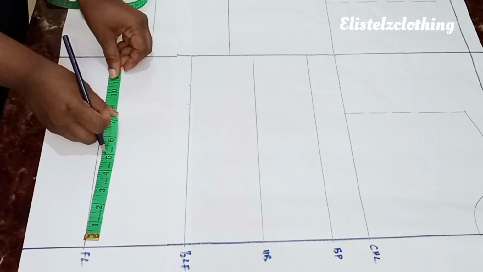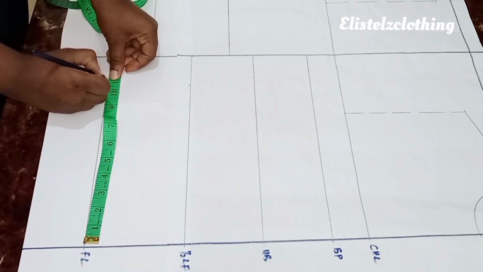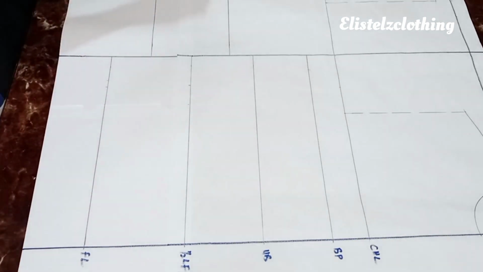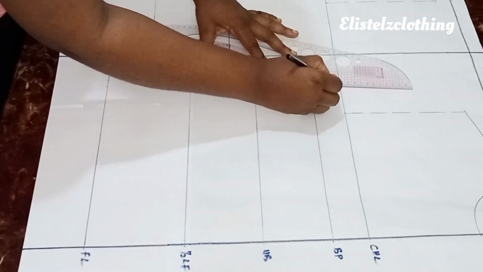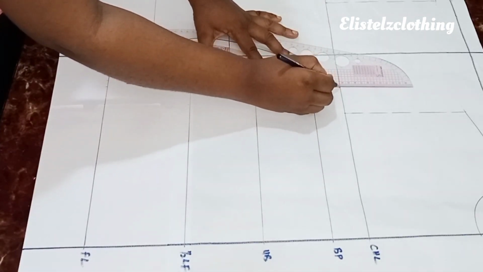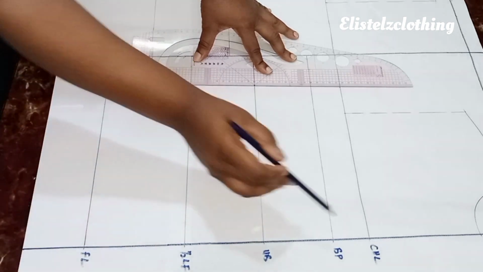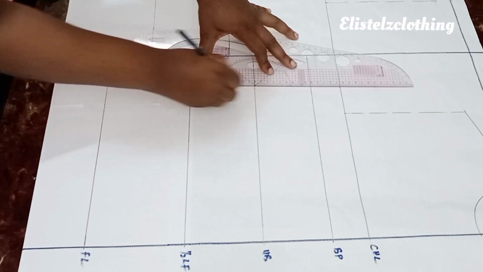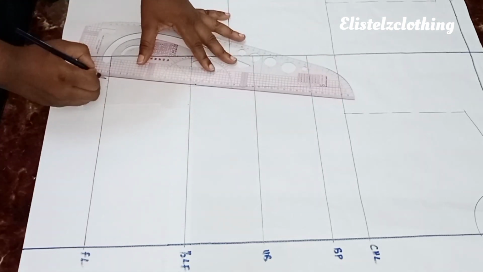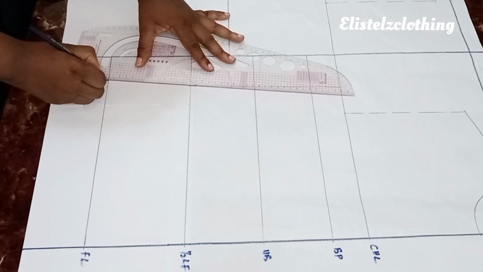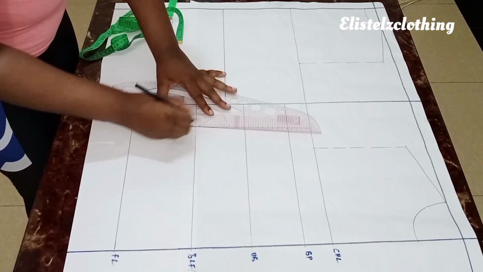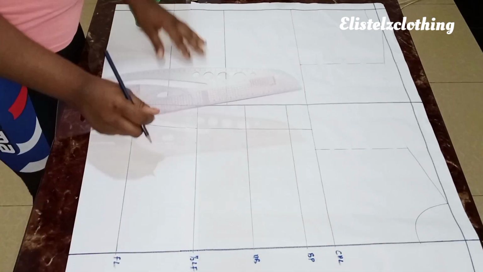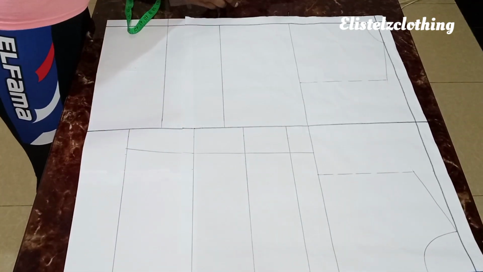Then you also need to add an allowance of 0.5. I will explain the essence of the 0.5 for us, but for now let's go ahead and connect our points. So we're connecting from the bust round. If you notice, I marked my bust round on the chest line, that's where you're supposed to mark your measurement. So I have connected, and I also connected to the full length of the blouse like so, and here we have it. Let's proceed to the back.